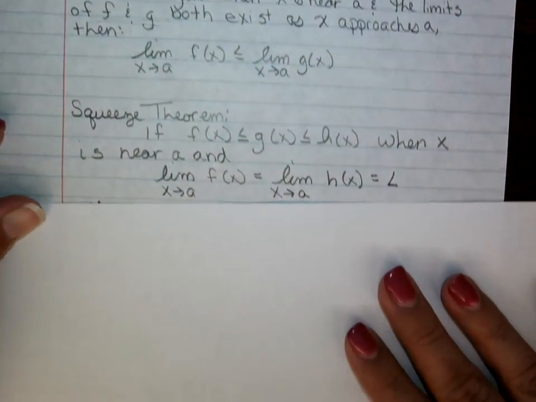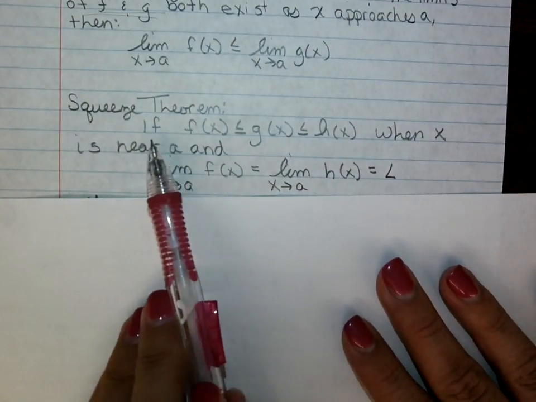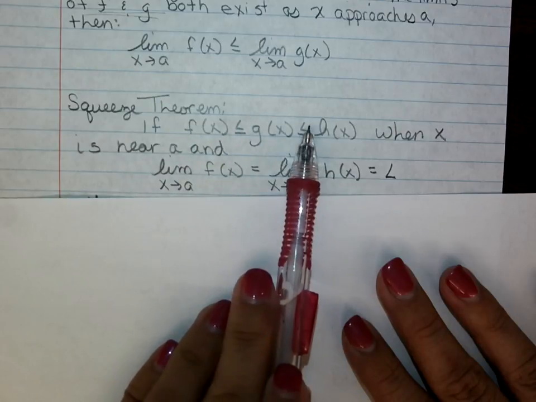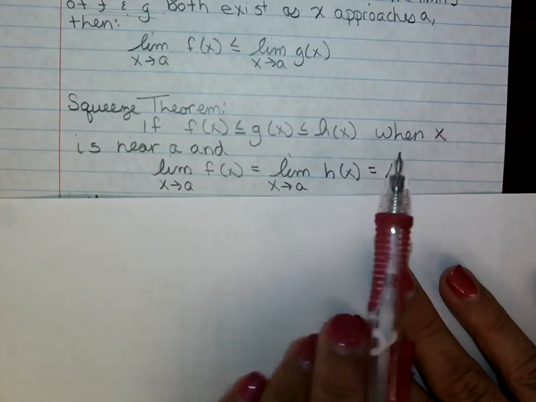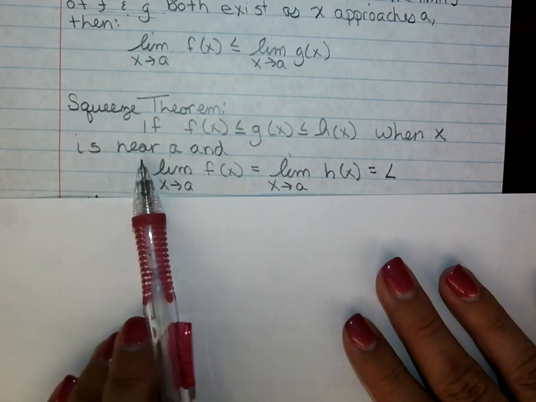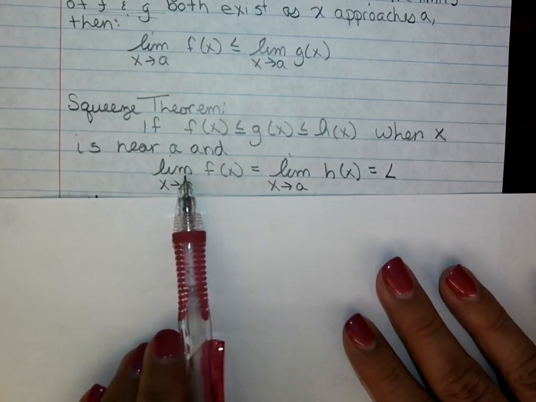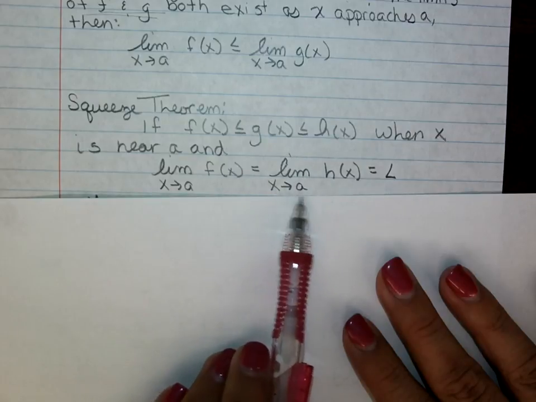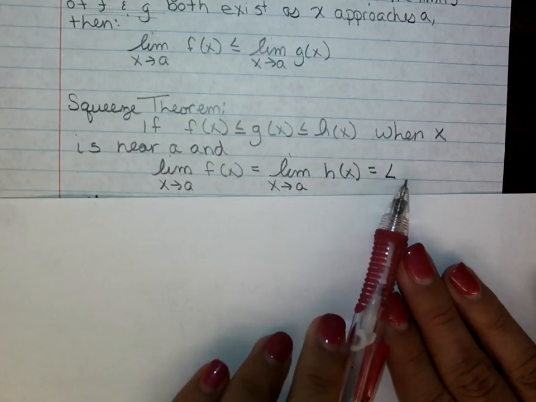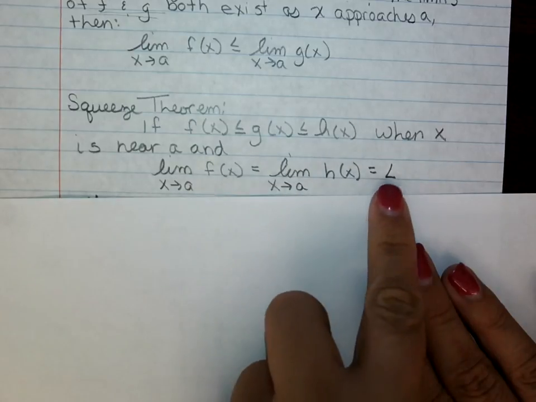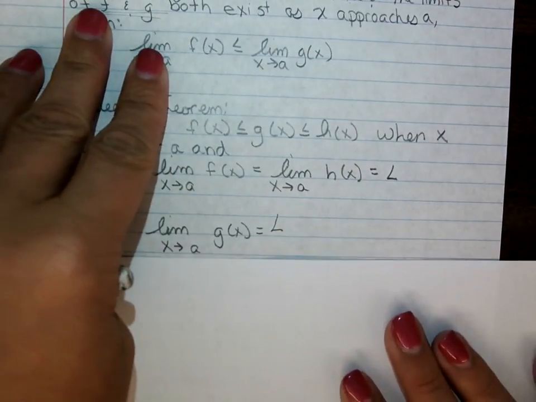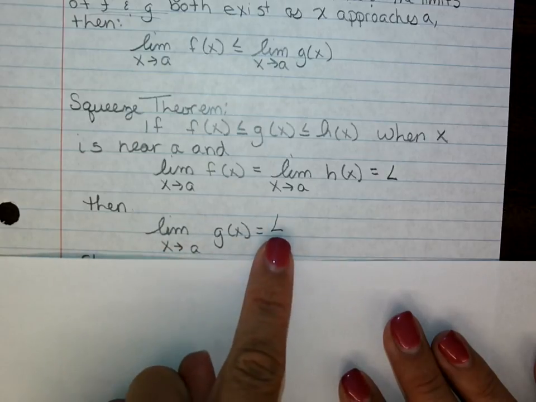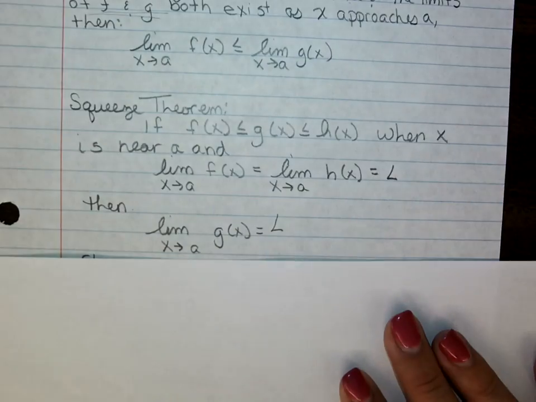Here's what the squeeze theorem says. If the function f of x is less than or equal to the function g of x, which is less than or equal to the function h of x when x is near a, and the limit as x approaches a of f of x equals the limit as x approaches a of h of x equals L, so these two limits are equivalent, then we can say the limit as x approaches a of g of x is L. So see how that g of x is being squeezed in the middle?